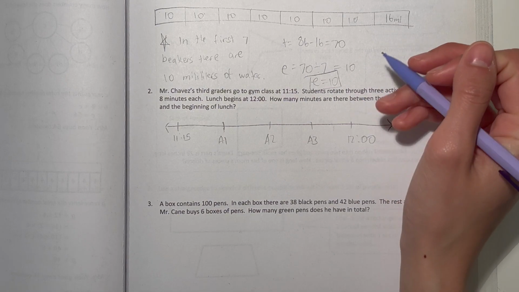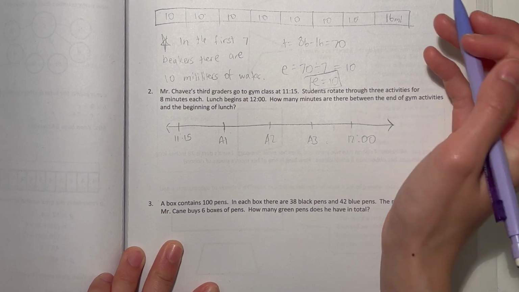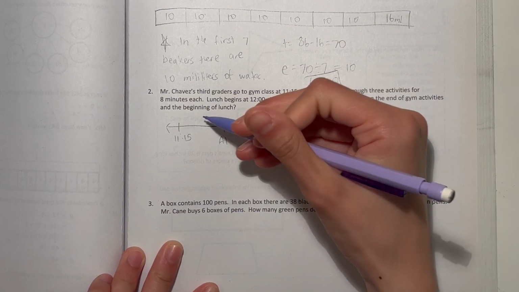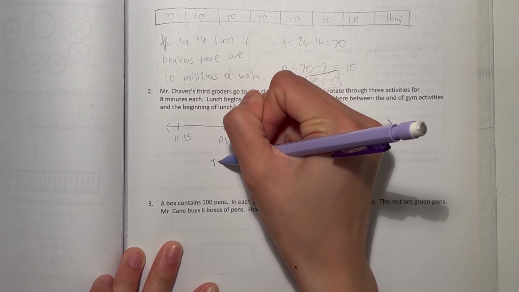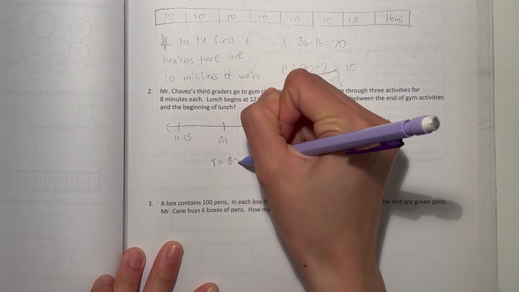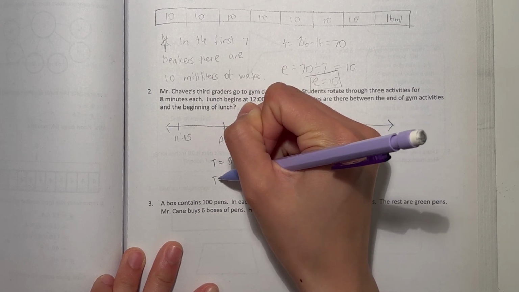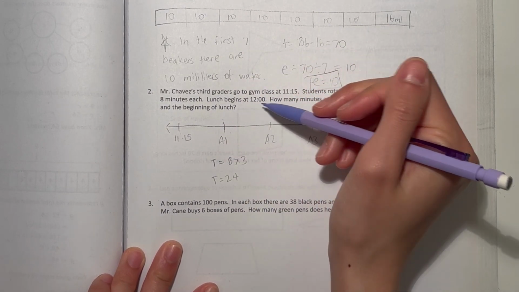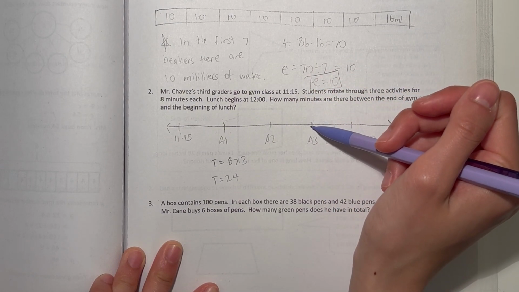So kind of here. Well, first, let's find out how much the activities all take. Each activity is 8 minutes. So we T for total amount of time is 8 times 3. So T is 24. That means that's the total time it takes for all the gym activities to happen.